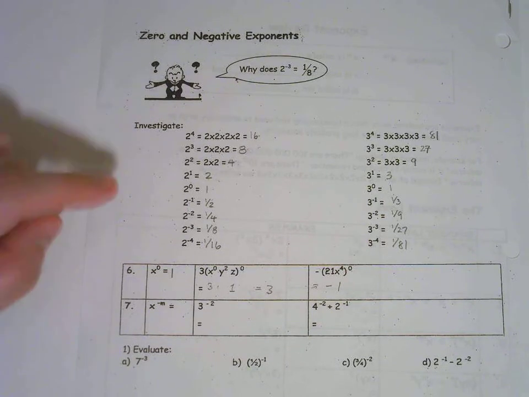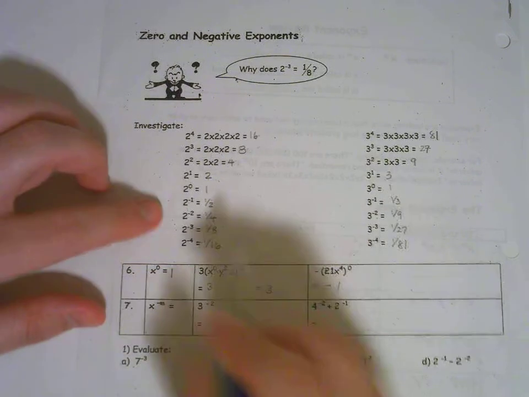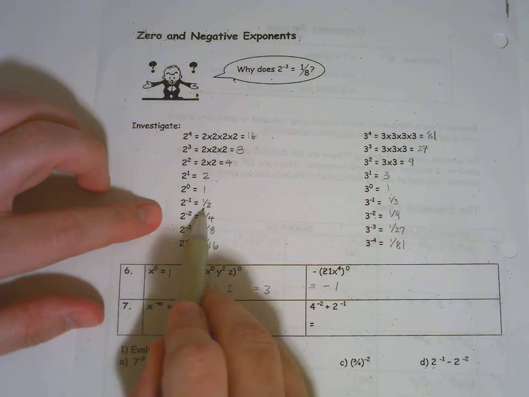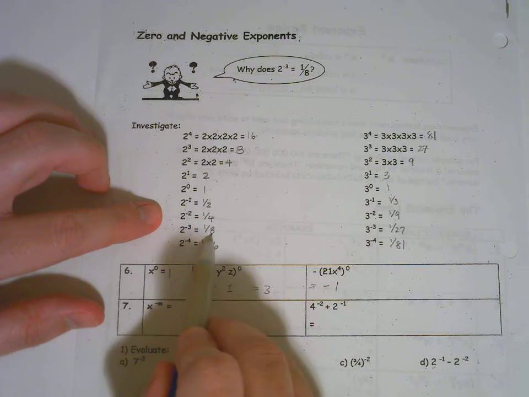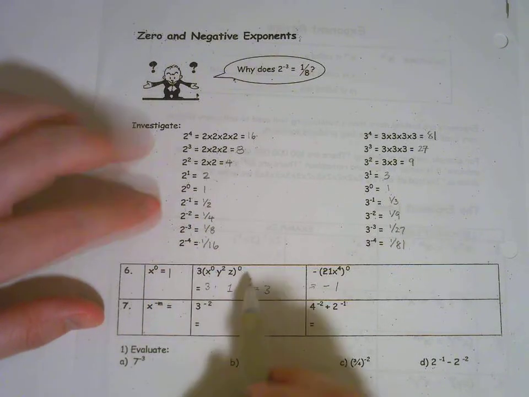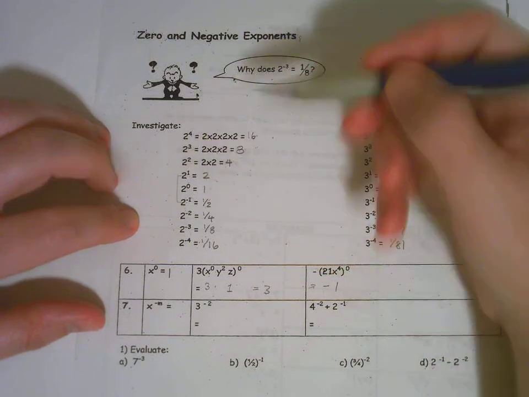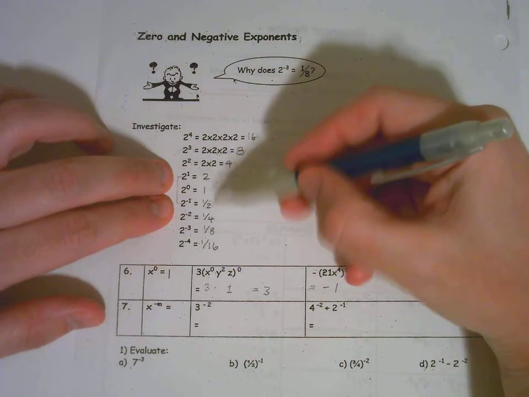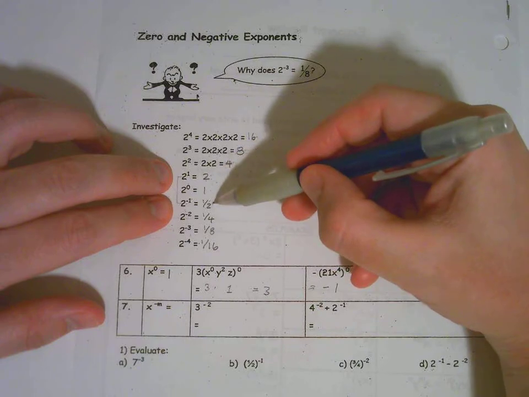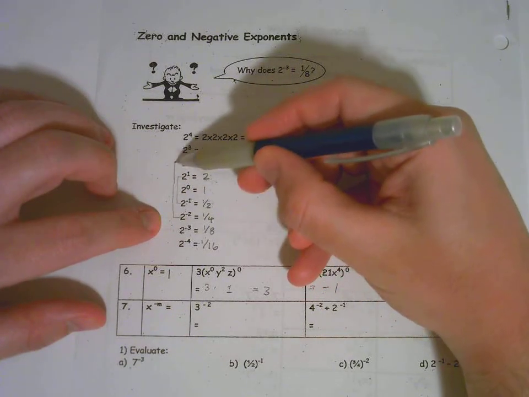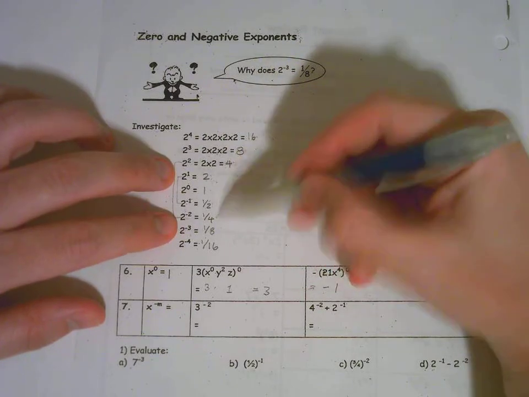Okay, now with negative exponents, if you look at what happened here, 2 to the negative 1 was a 1 over 2, 2 to the negative 2 was a 1 over 4, 2 to the negative 3 is a 1 over 8. Well, these are really similar. 2 to the 1 and 2 to the negative 1 are reciprocals of one another. 2 to the negative 2 and 2 to the positive 2 are also reciprocals.